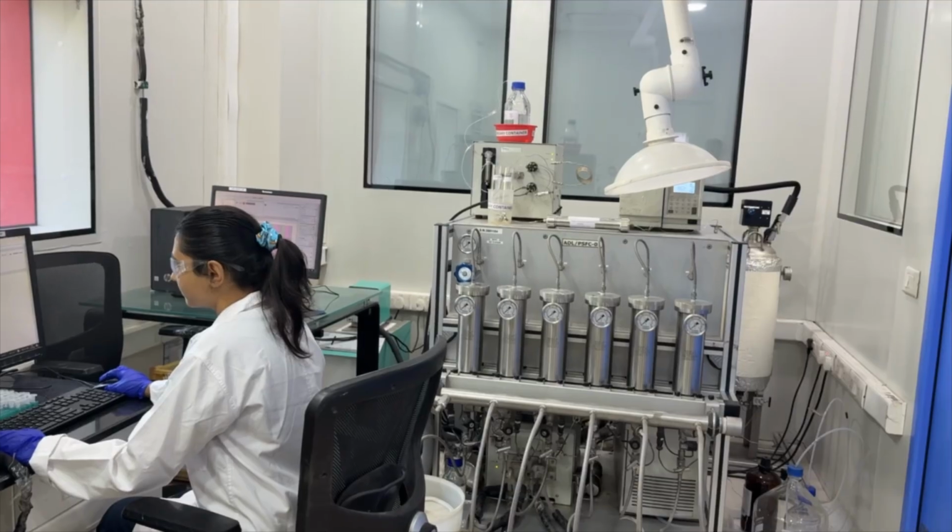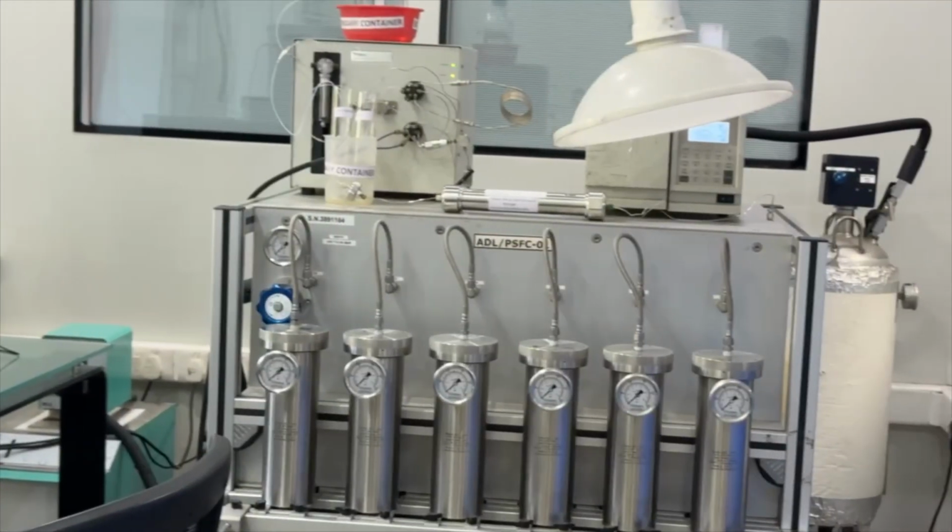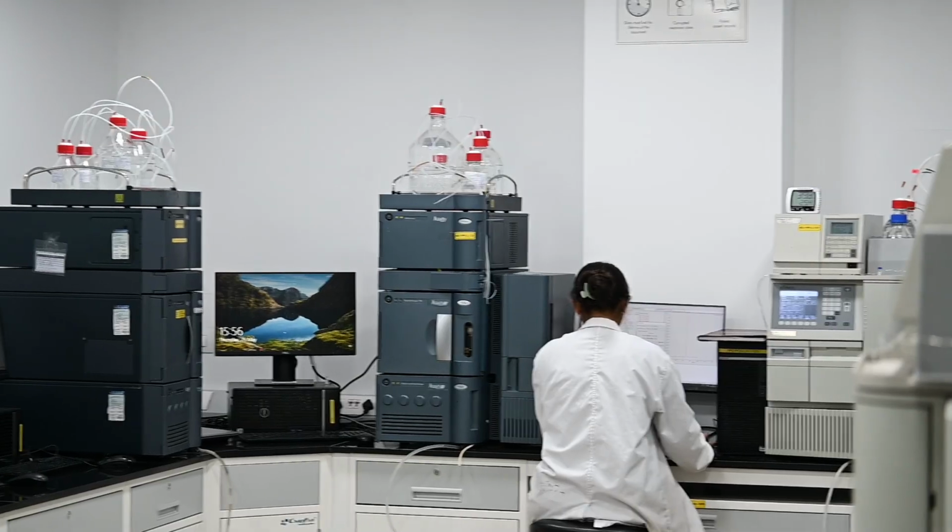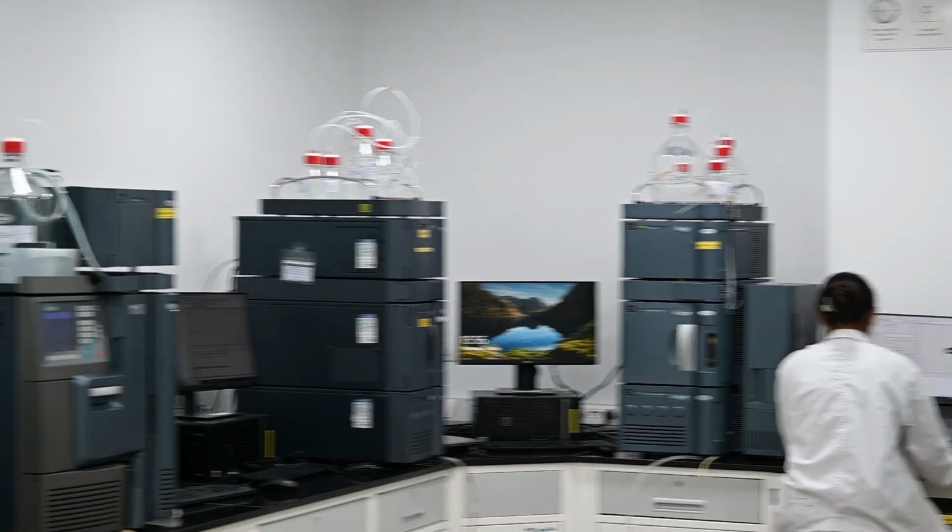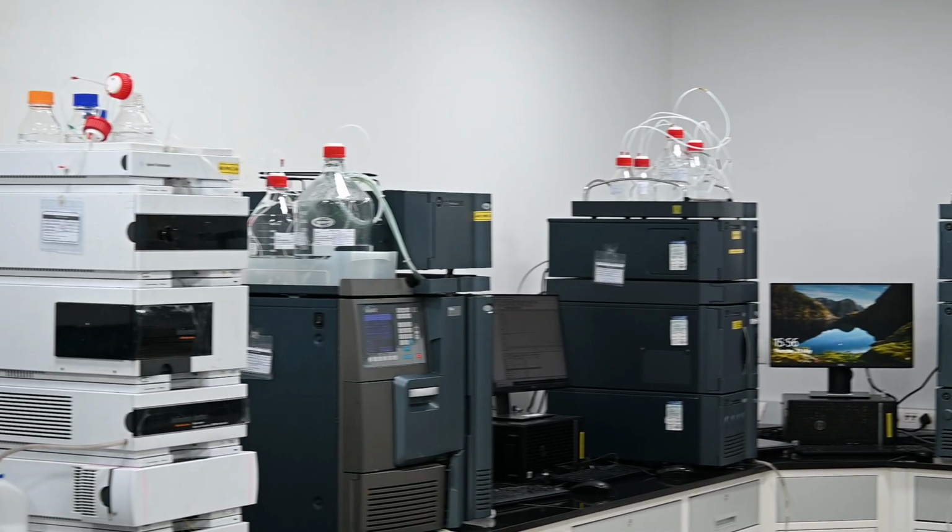Purimal has a full range of equipment to scale up chromatographic purification processes, including normal phase chromatography as well as preparative HPLC that might include reverse phase or chiral separation technologies. Purimal has the experience and expertise to scale up chromatographic separations to deliver on programs that are moving quickly towards the clinic and provide materials to the patients that need them.